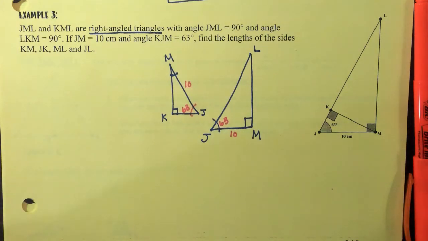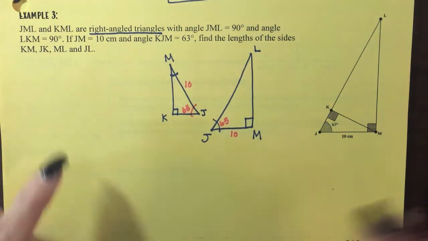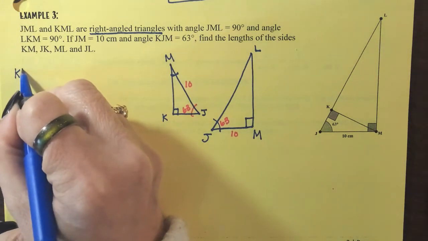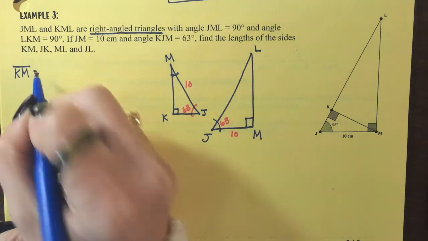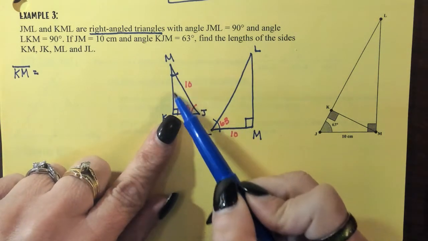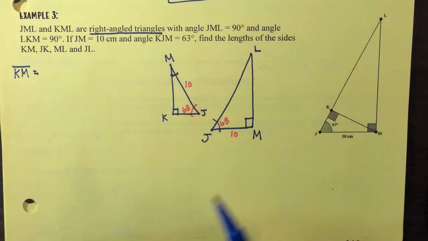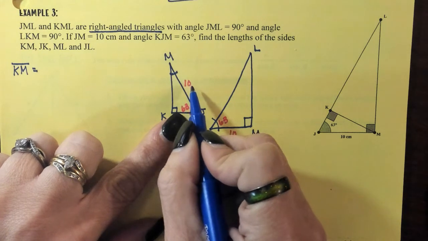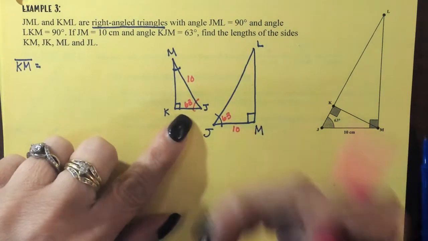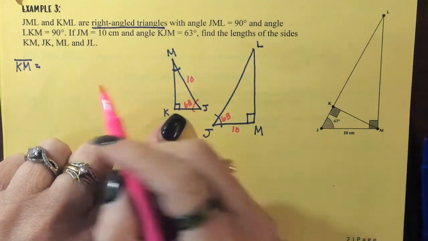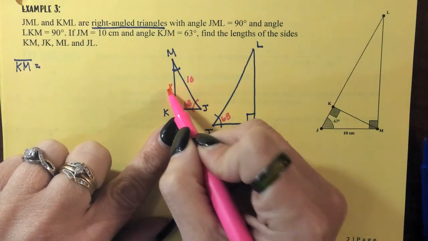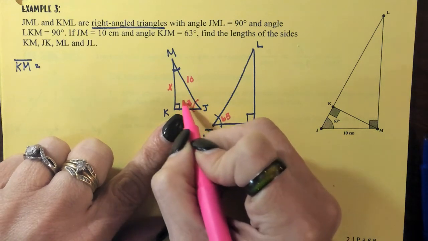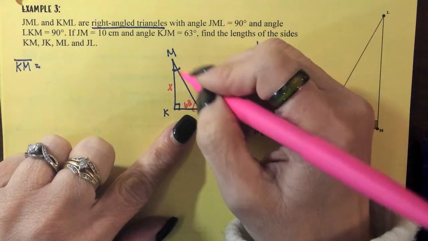Now, what was it they wanted to know? There's a whole lot of things they want to know. They want to know the length of KM. So KM is this side right here, right? So I need to figure out what that side is. Well, I know an angle and I know a side. Over here, KM is right here. I'm going to call it x. I want to know the side opposite the 63, and I know the hypotenuse.